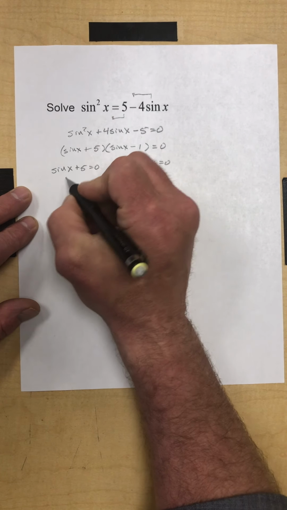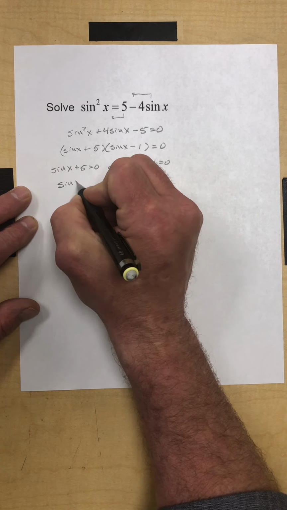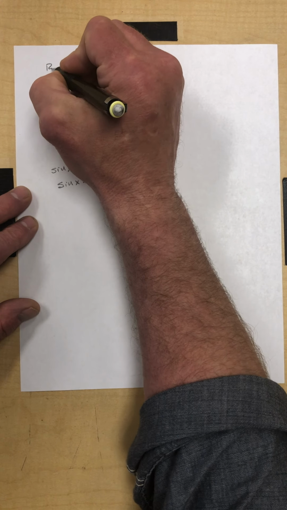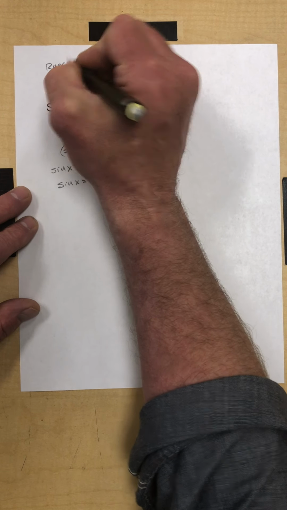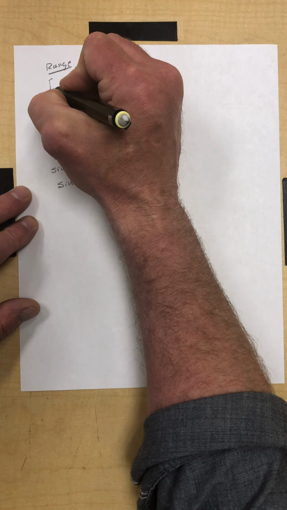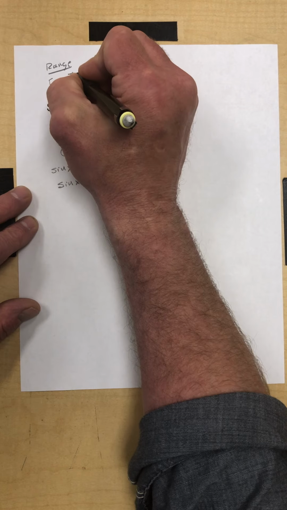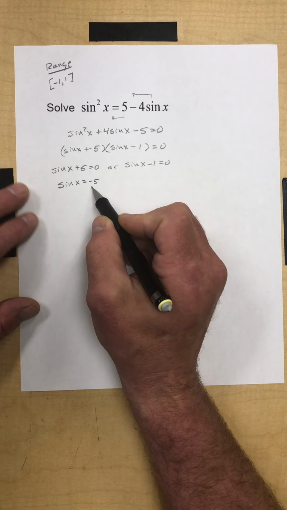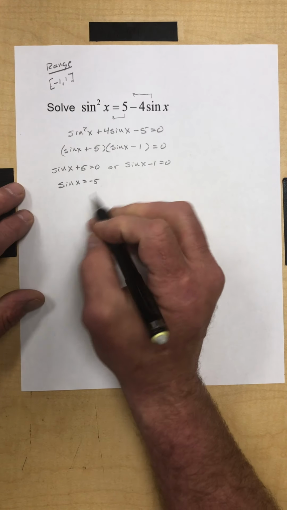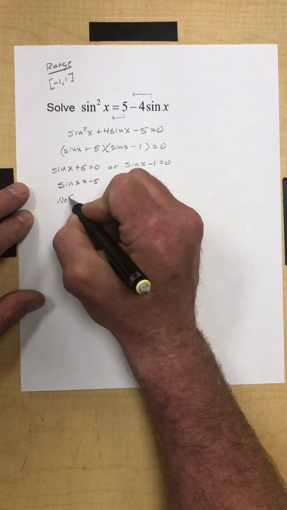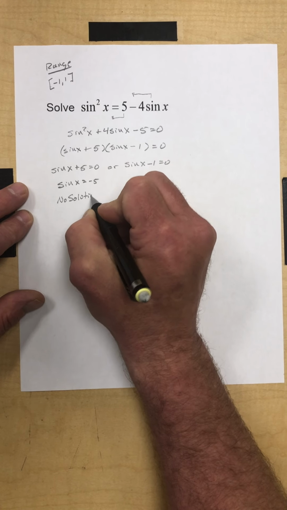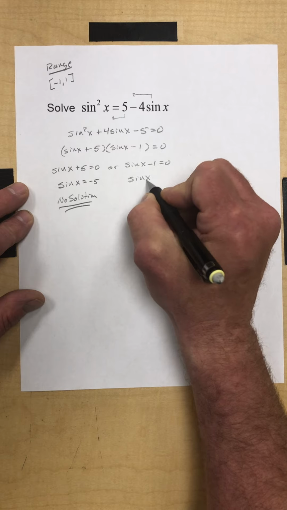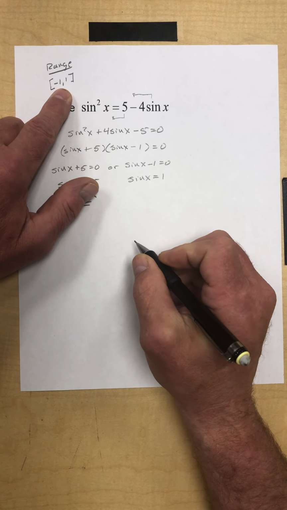All right, so to solve this one, we would get sine of x equals negative 5. And just like the last one, when we consider the range of sine and cosine, we know that both of them go from -1 to +1. So it's impossible for the sine of some angle measure ever to be -5 because that's not in that range. So that gives us no solution right there. Over here we get sine of x equals 1, and of course that would work out.